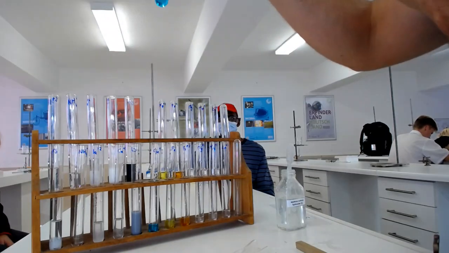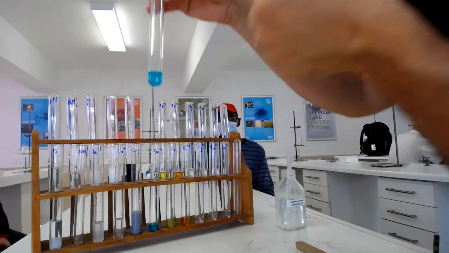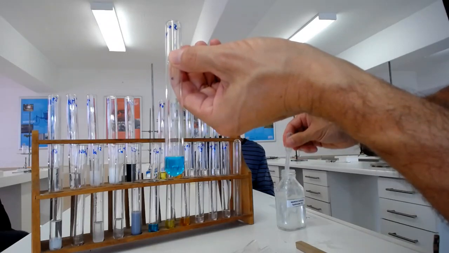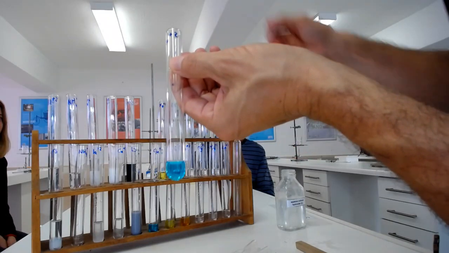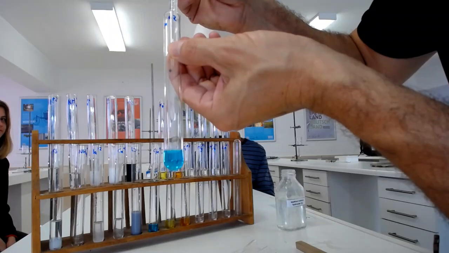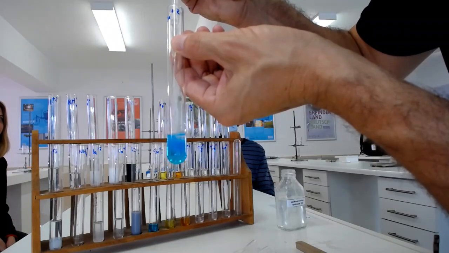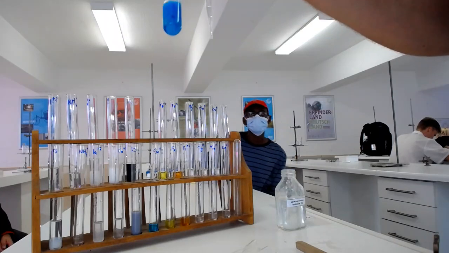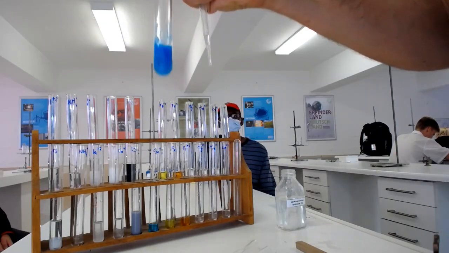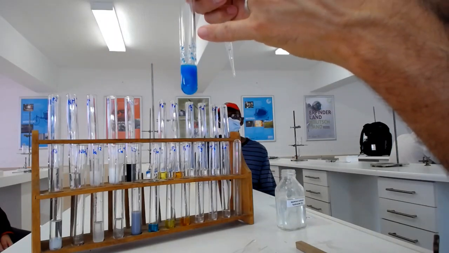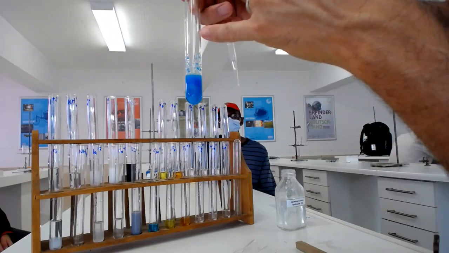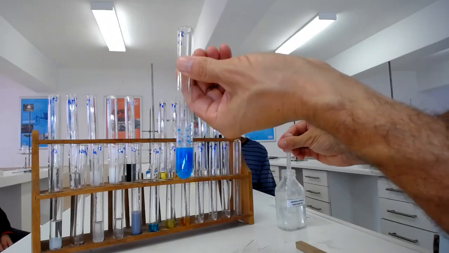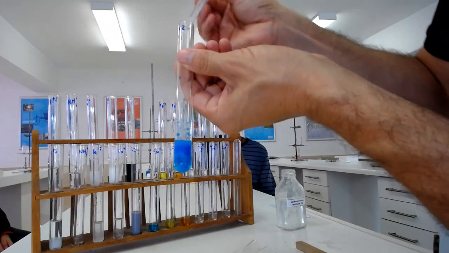Now, copper is the nicest color. I told you yesterday, Andrea, copper is my favorite ion. So here we've got blue. Adding my sodium hydroxide, what happens? I get a nice blue precipitate. Look at that nice blue precipitate. You can see the granules through the side. All right? Blue precipitate. What happens if I add this in excess? It's insoluble. It stays insoluble.